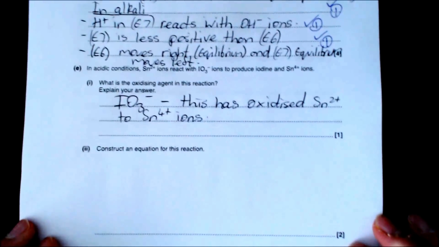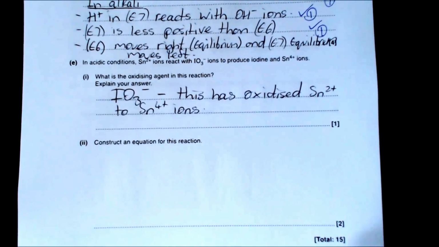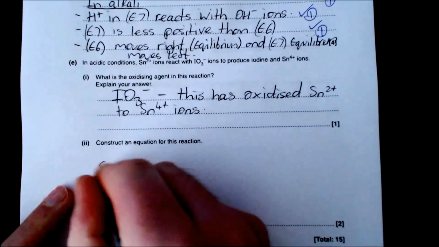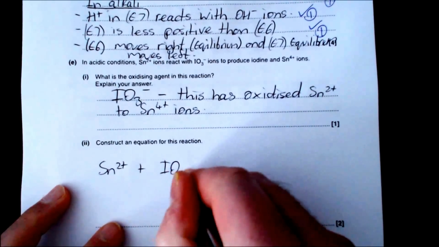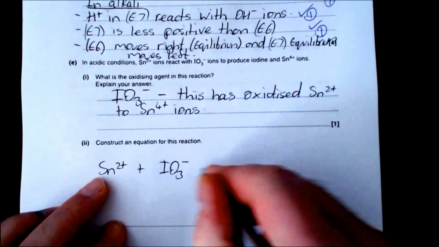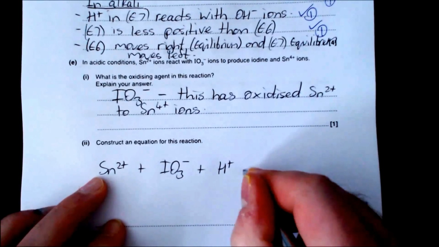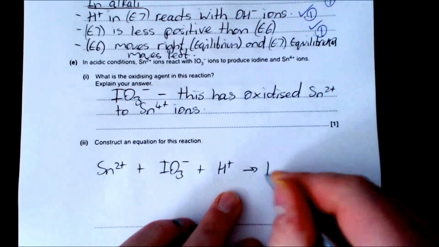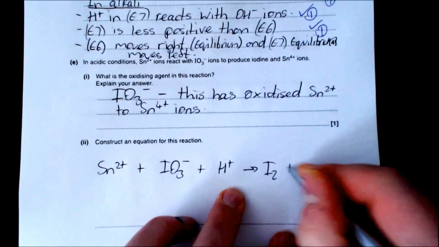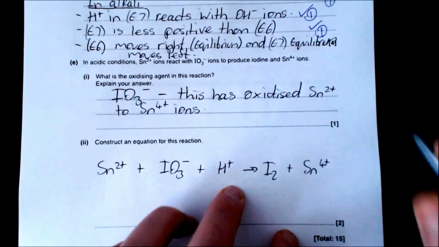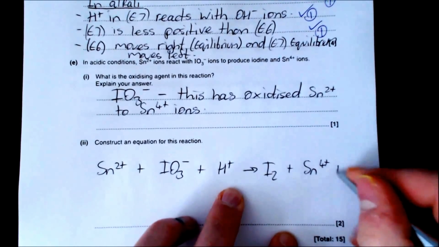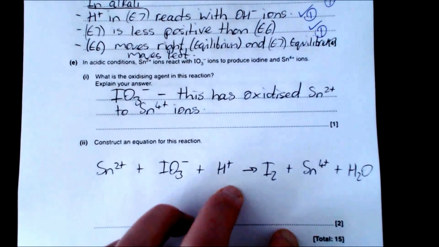And then the last part of this question, it's a 5-mark question, so again quite big, says construct an equation for this reaction. So we need to just write down what's actually happening here. So Sn2+ is going to react with IO3-, which is what we mentioned before. This is in acidic conditions as well, so I'm going to put H+ there. And that's going to produce iodine, because it said iodine. We're also going to produce Sn4+, because it said we're producing tin 4+ as well. And to balance out the protons, we also produce water. Okay, because that balances out our acidic conditions.